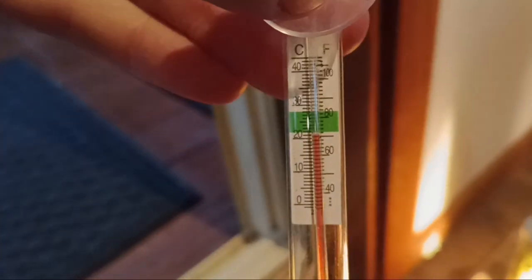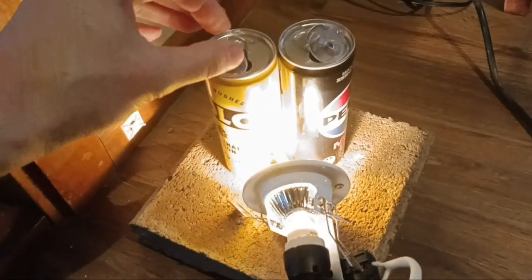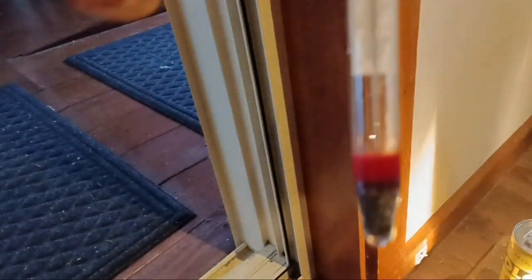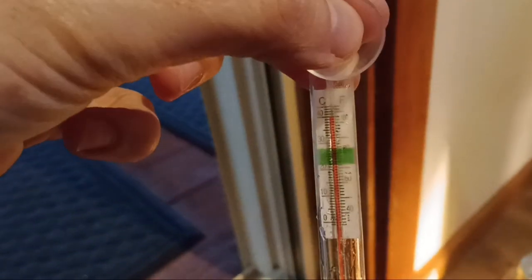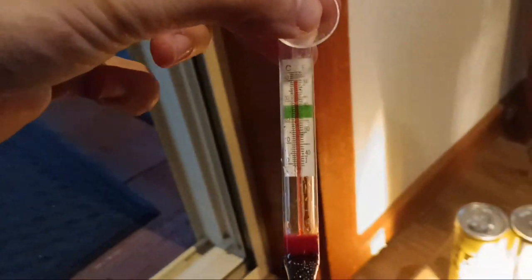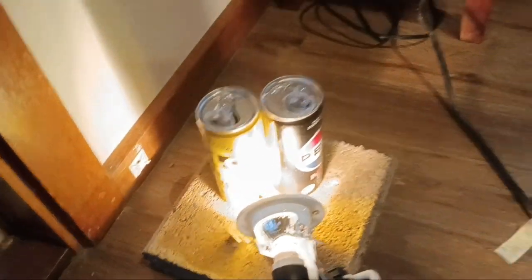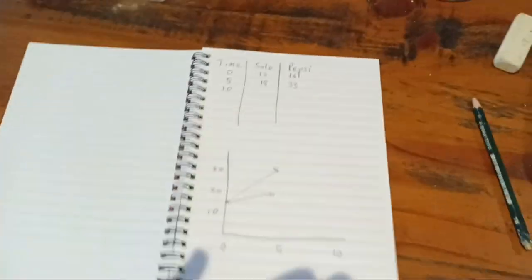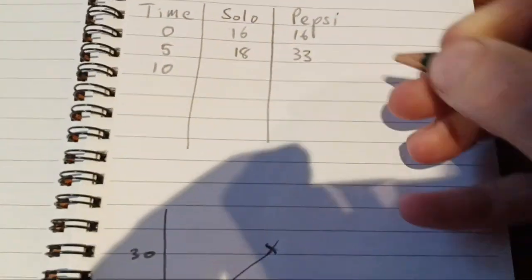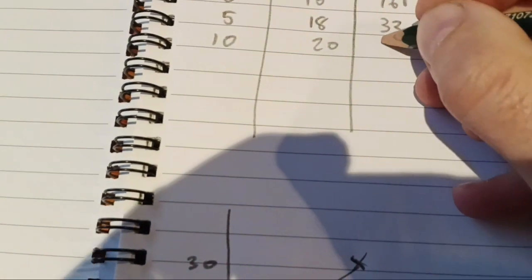The Solo is around 21, 22 degrees, and the Pepsi, again, it's fogged up. Wow, it's nearly 40 degrees. That is unbelievable, the difference that made, just the color of the can. So let's write that down in our data collection. So we had 20 and 40.